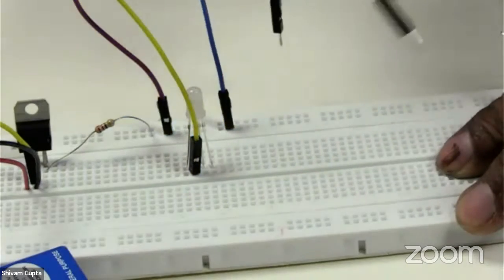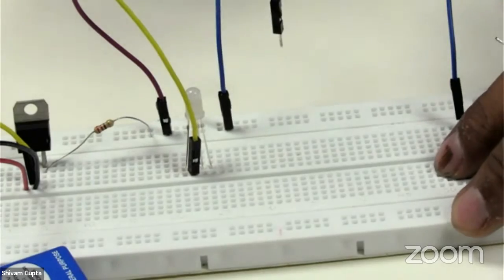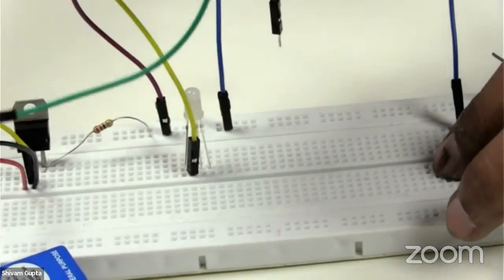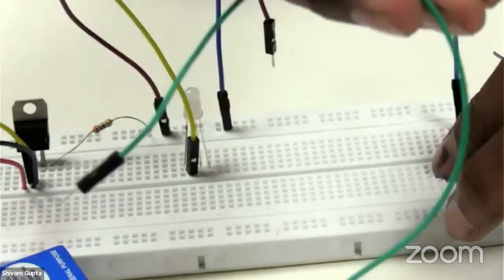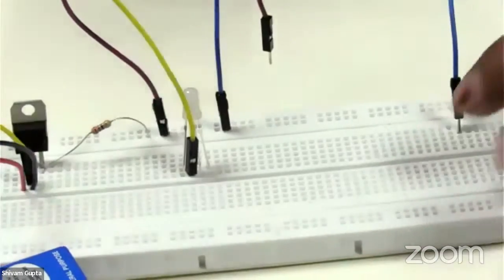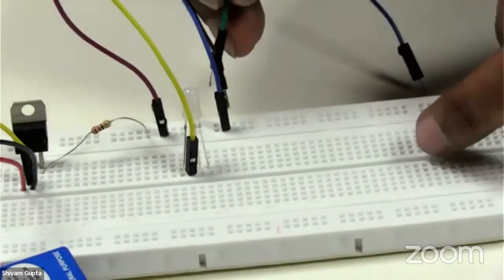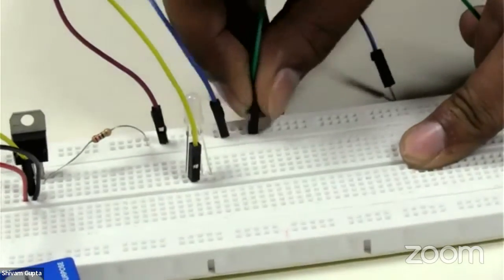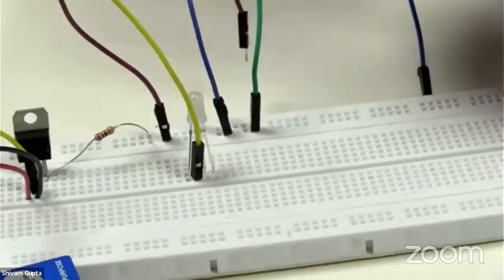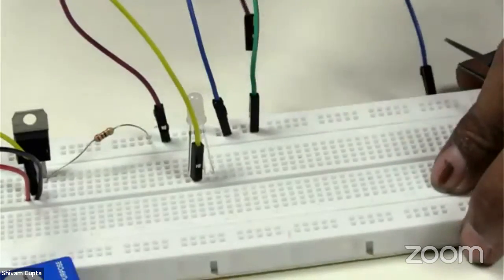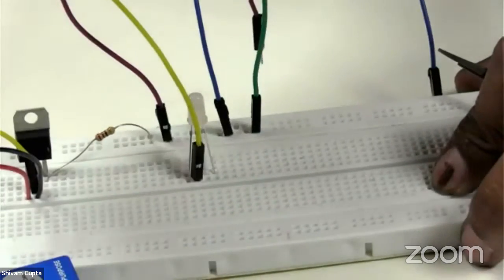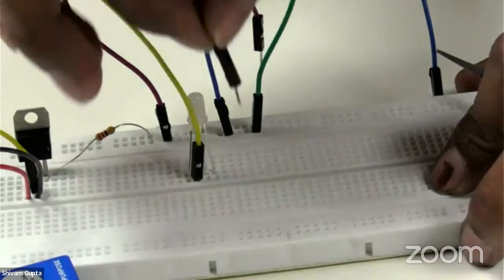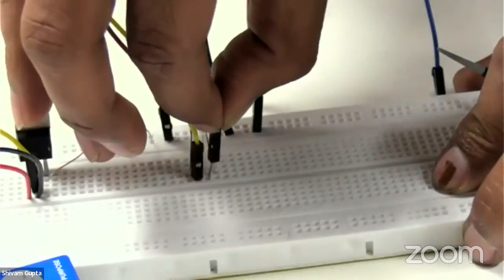Similarly, we can glow the green color. For green color, I am using this green color jumper wire. We can connect it in the same horizontal line, like we have connected the red color and blue color jumper wire, and the other end to the third terminal.